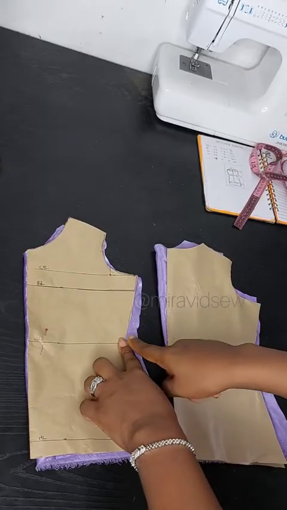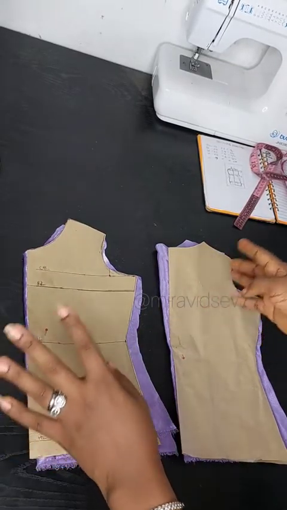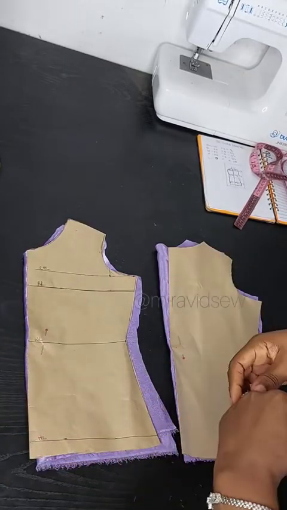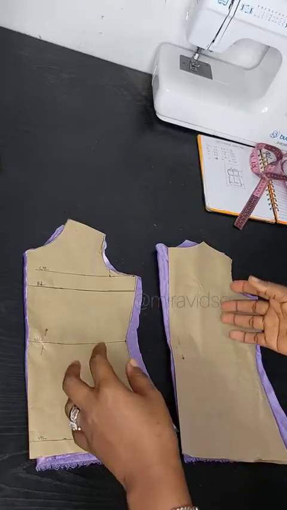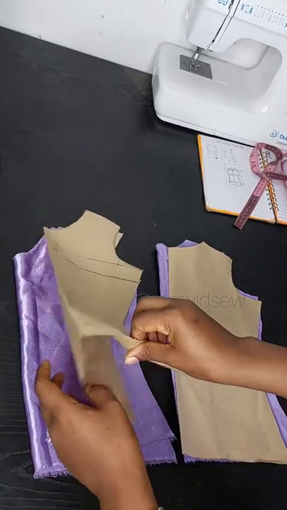Okay, so you're just going to add other allowance here. Even though this is not really part of what this pattern drafting is about, I'm just showing us this so that you understand. Okay, so you can see what we have here. This is the front, right?